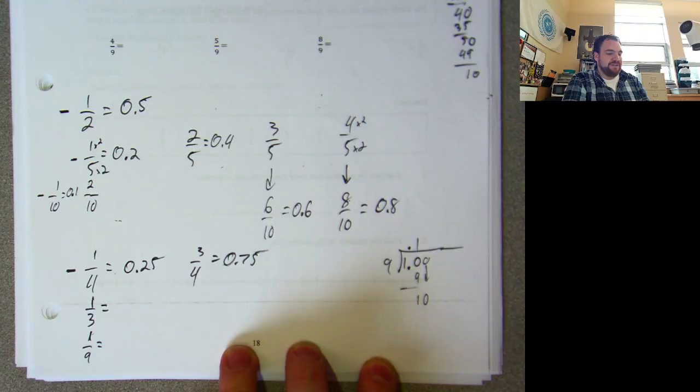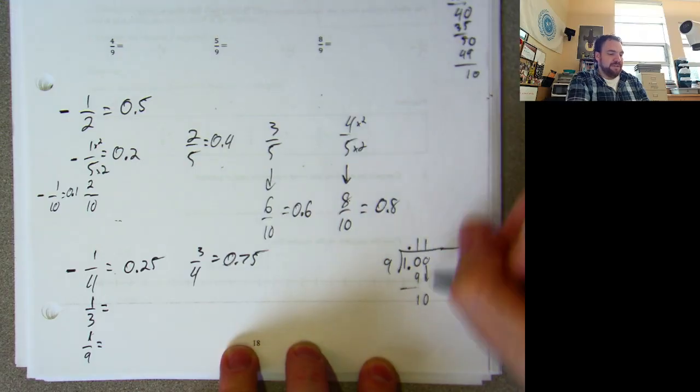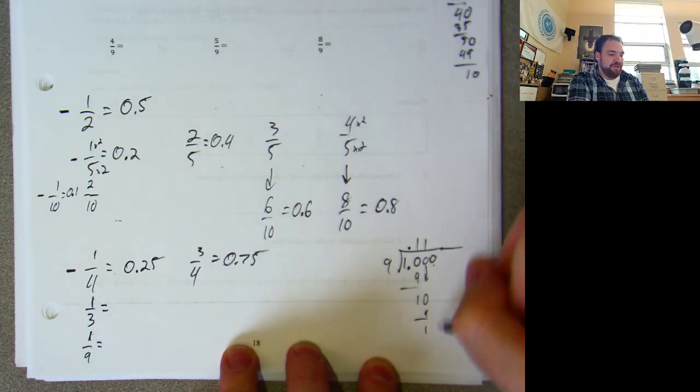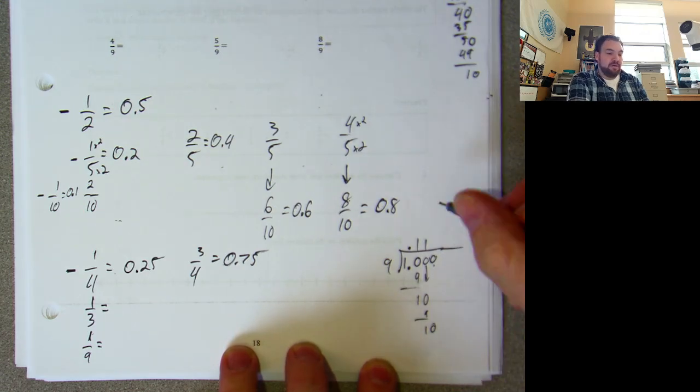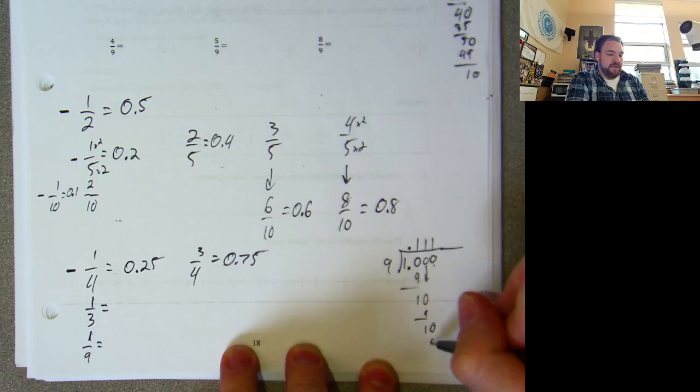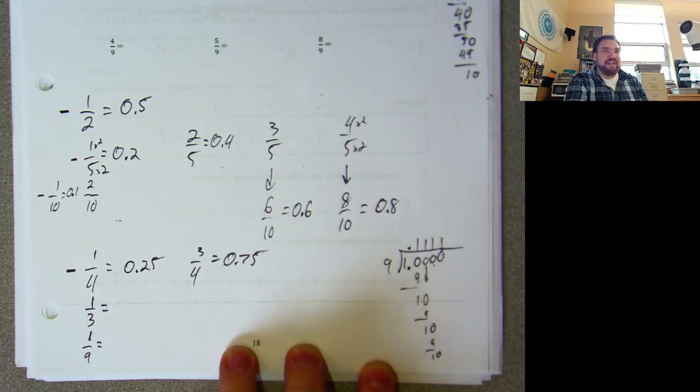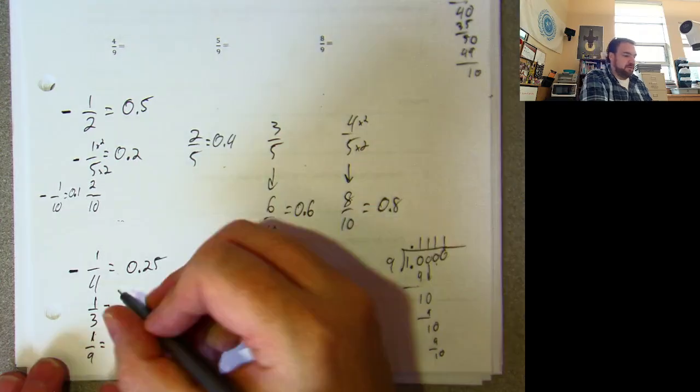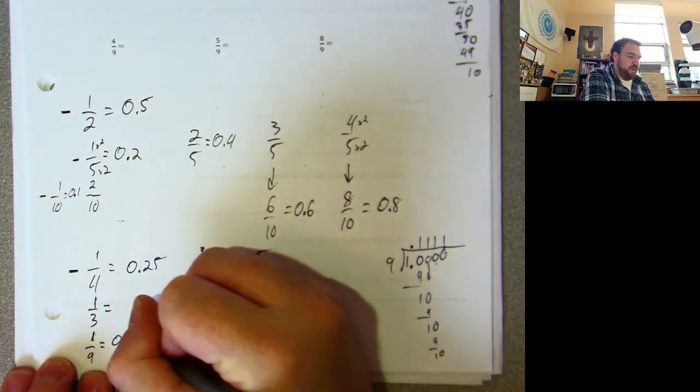How many times does 9 go into 10? 1 times 9 is 9. 10 minus 9 is 1. Add a 0, bring it down. Oh, look. 1, 1, 1. Are we getting the vibe? Meaning, what is 1/9? 0.1 repeating.